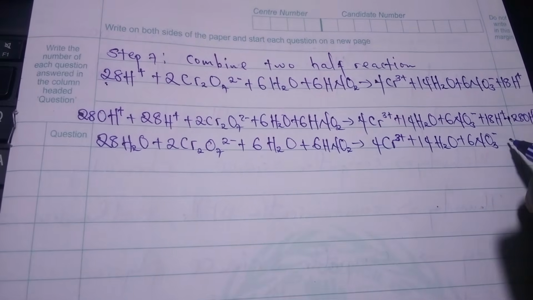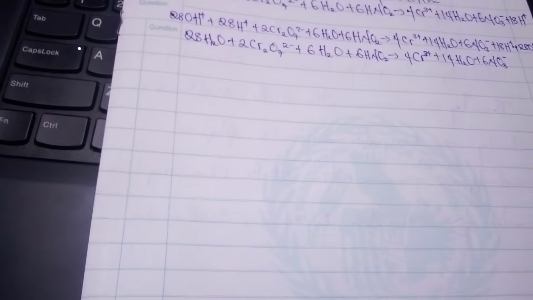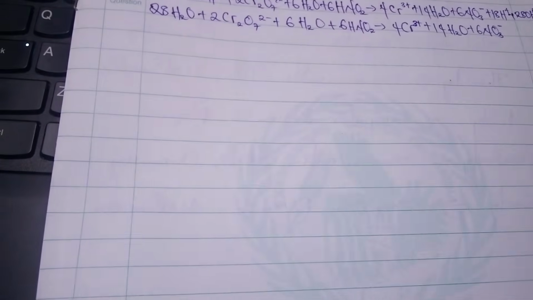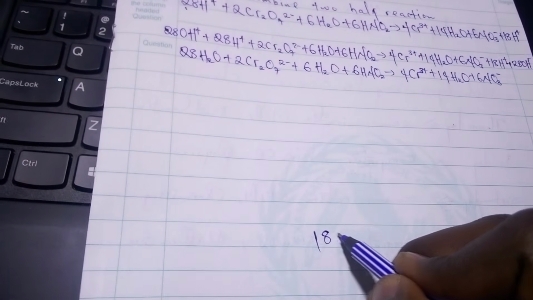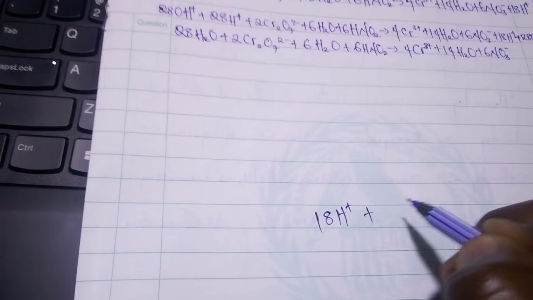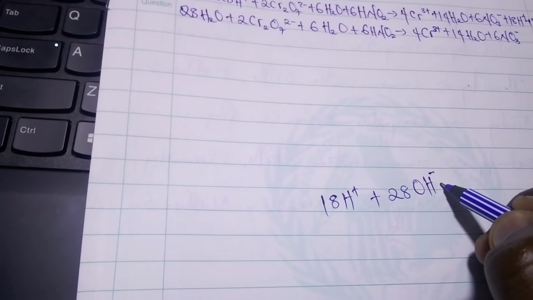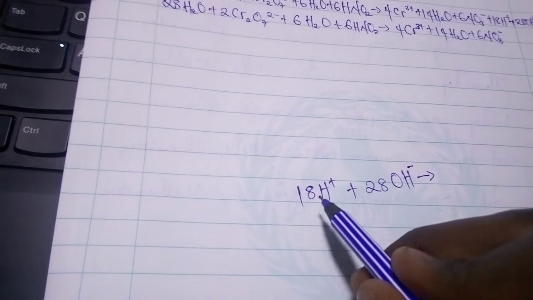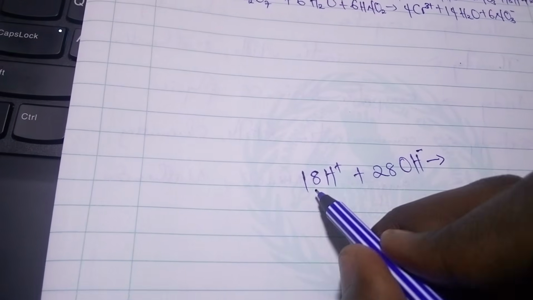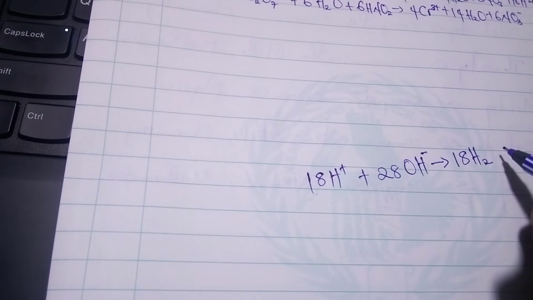Now here you have to be very careful, so I'm going to show you the interesting way of doing it. We are having 18 H+ reacting with the 28 hydroxide there. The fact is that you are going to obtain water. The water that you are going to obtain should carry 18, so 18 H2O.